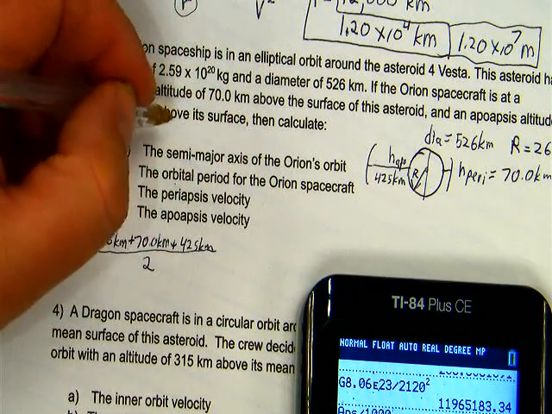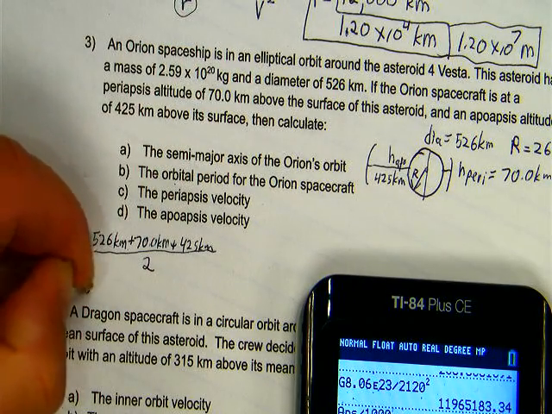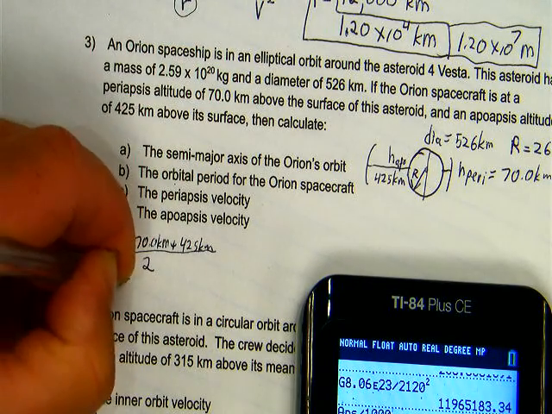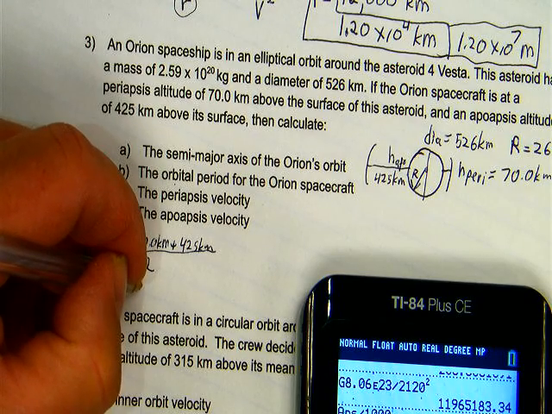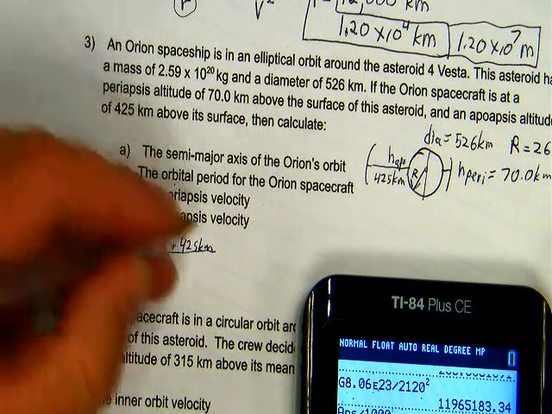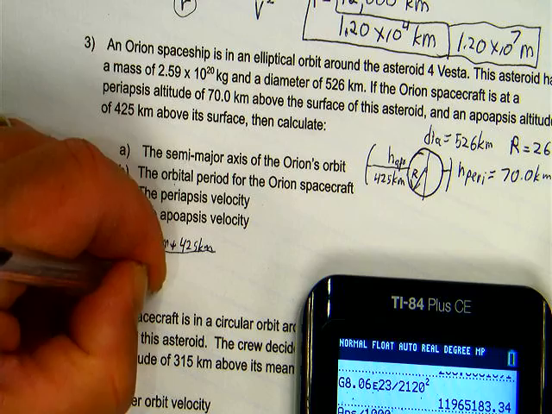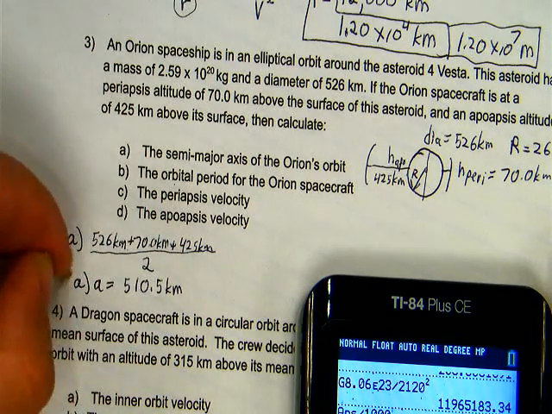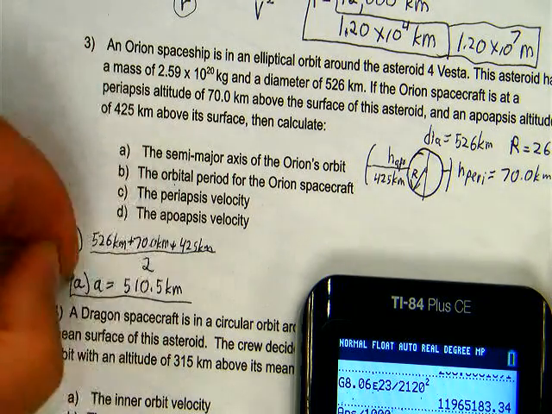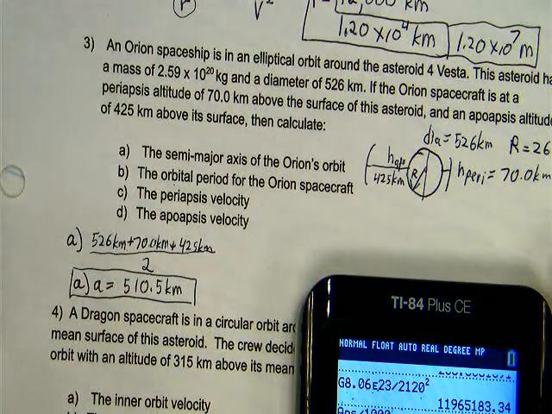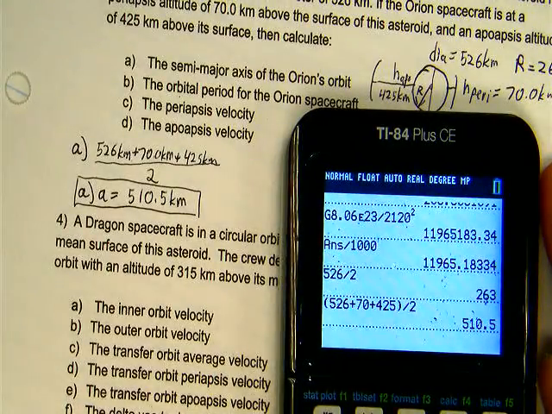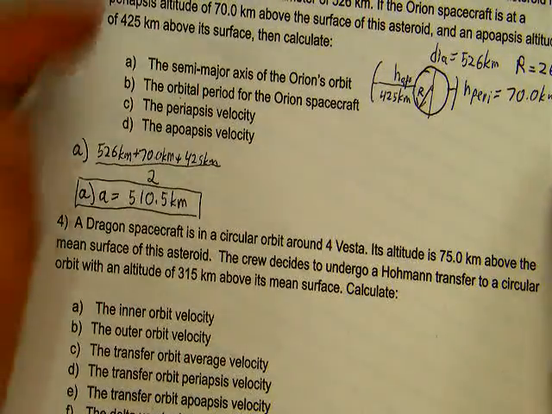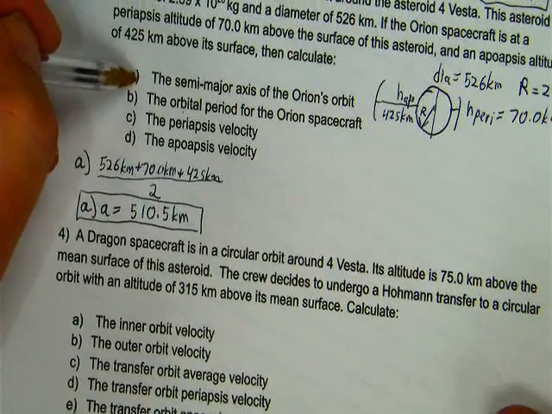The semi-major axis, the answer to part A is 510.5. I'll leave it like that because I'm just going to use it in my calculator again anyways. Probably. So 510.5 kilometers is the semi-major axis, and that's the answer to part A.